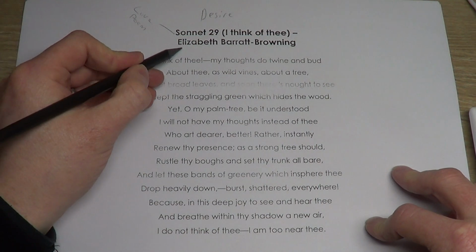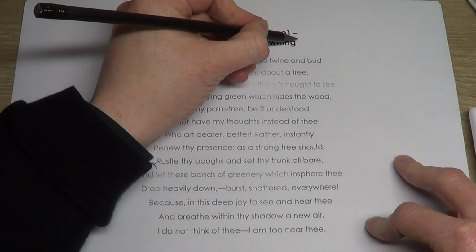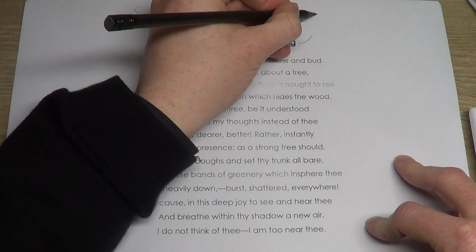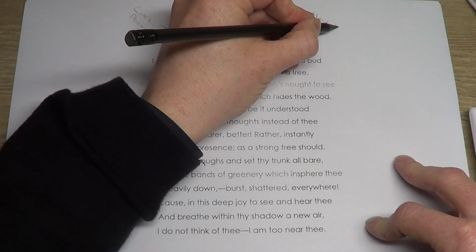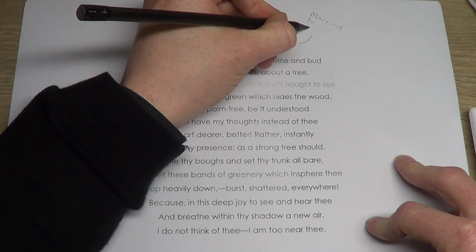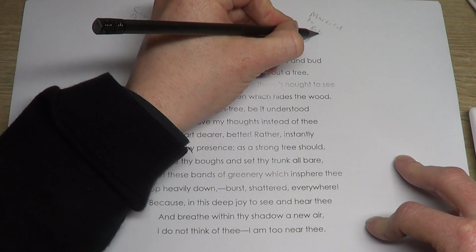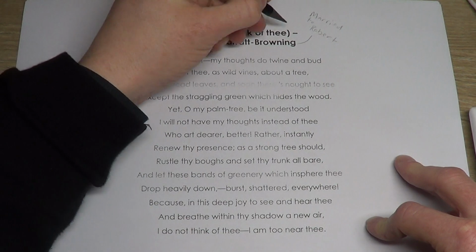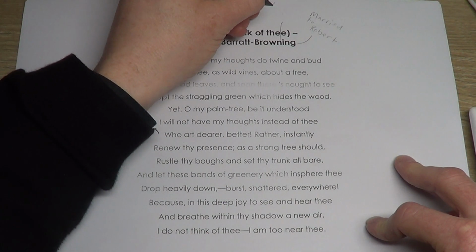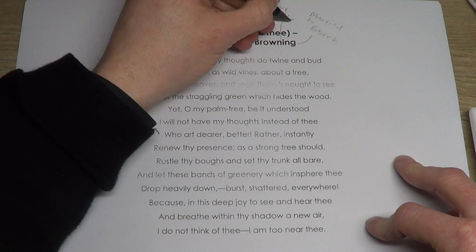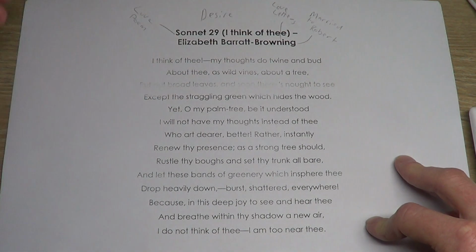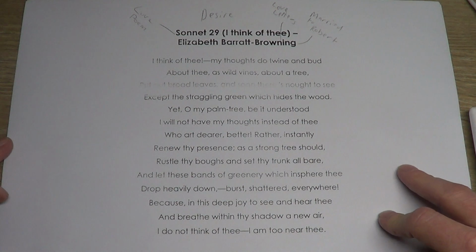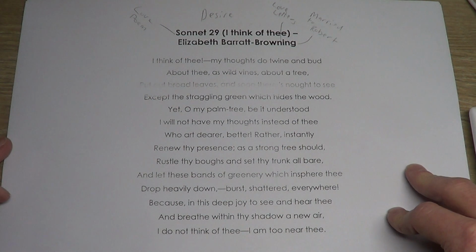And Elizabeth Barrett Browning we know a little bit about, from her anthology: married to Robert, who wrote Love's Philosophy. And we know that they used to send love letters to each other as well. And this poem could potentially be one of those documents that they used to write for each other. It might be part of the relationship between them.